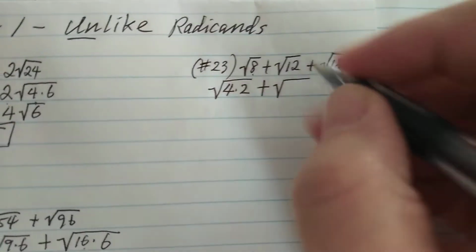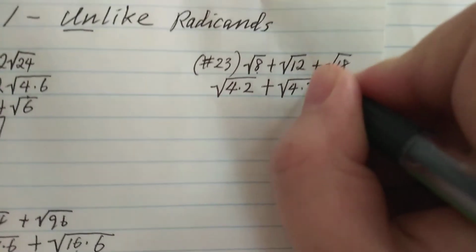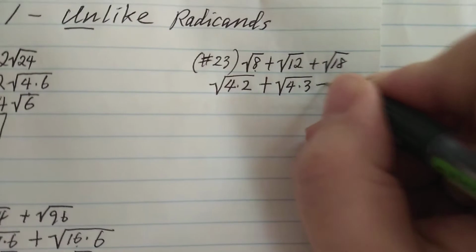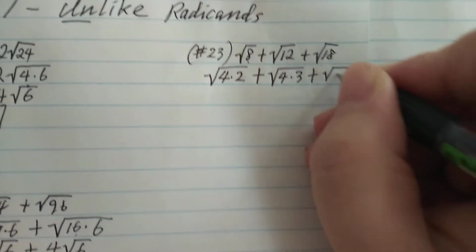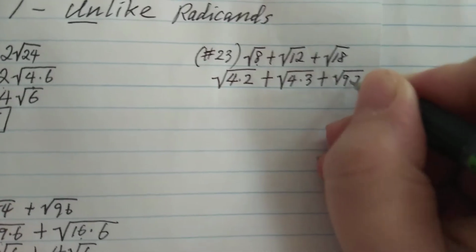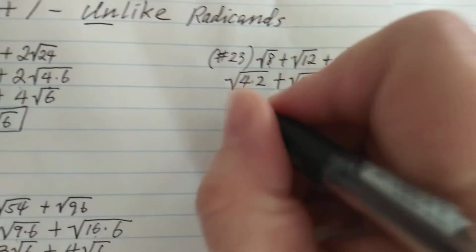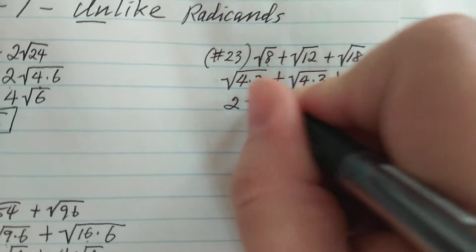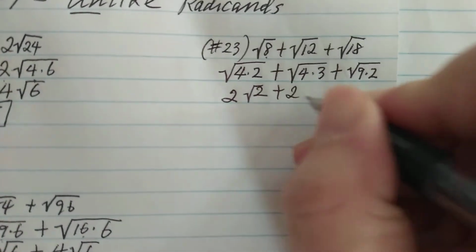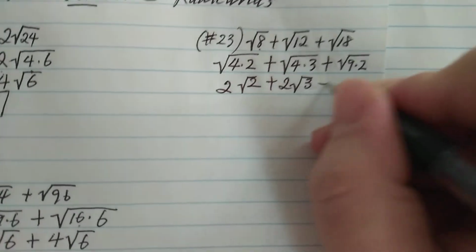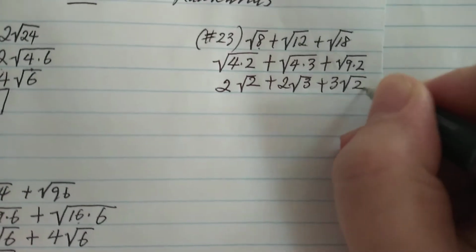So inside the 14, I can also factor out a 4. Inside the 18, I can factor out a 9, and I get a 2 left. So these are my perfect squares. So I can find the square root. That's going to give me 2 radical 2 plus 2 radical 3 plus 3 radical 2.